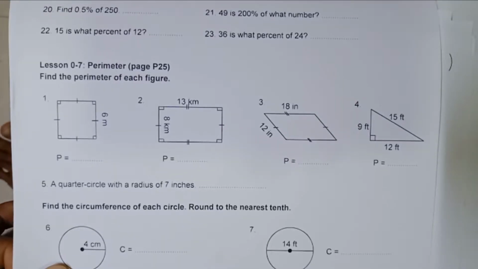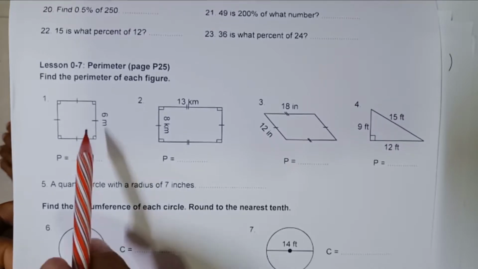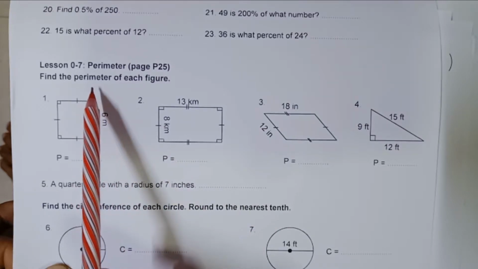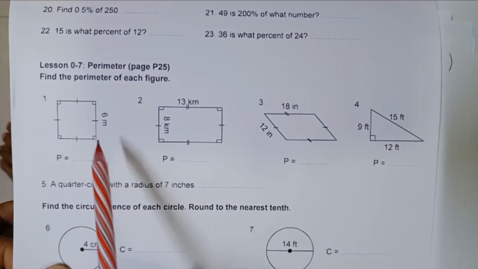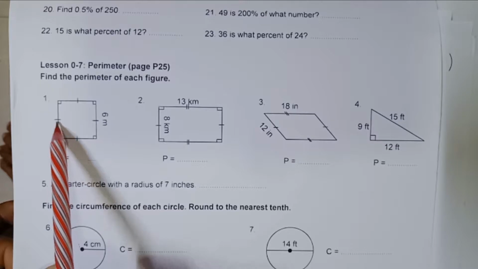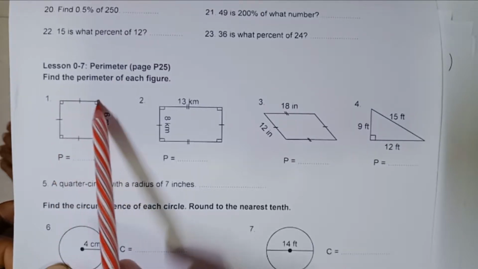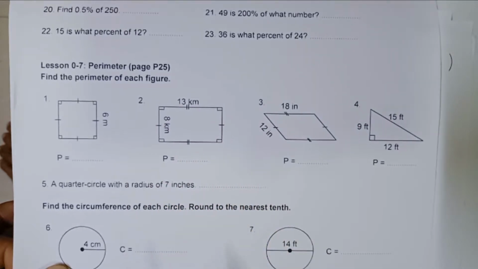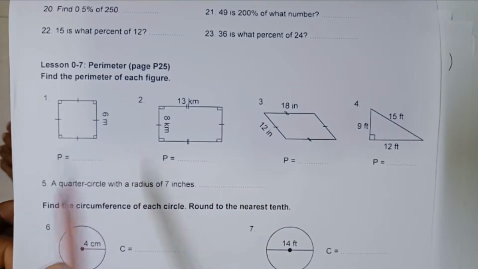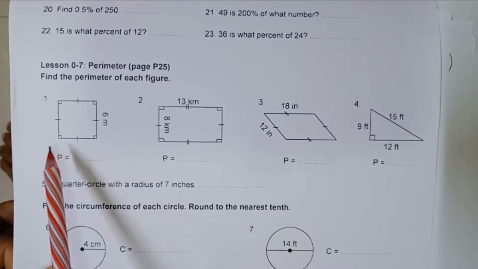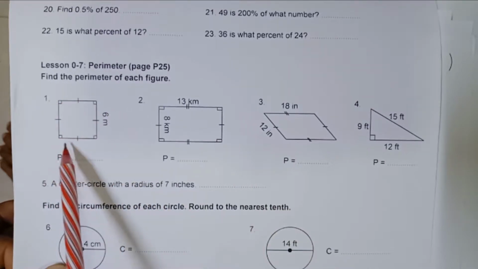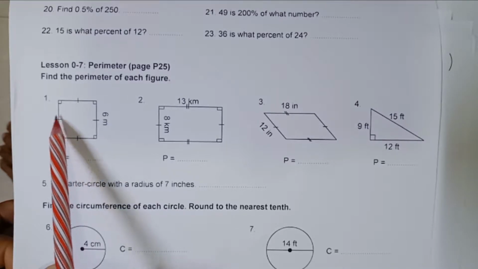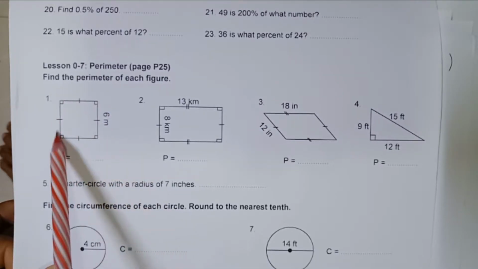Lesson 0-7, perimeter. Looking at the problems right here, find the perimeter of each figure. The word perimeter means the distance around the figure, from this side all the way through this side. If you do not know the formula for finding the perimeter of a square or rectangle, you just simply add all the side lengths together, because perimeter is the length around the figure.